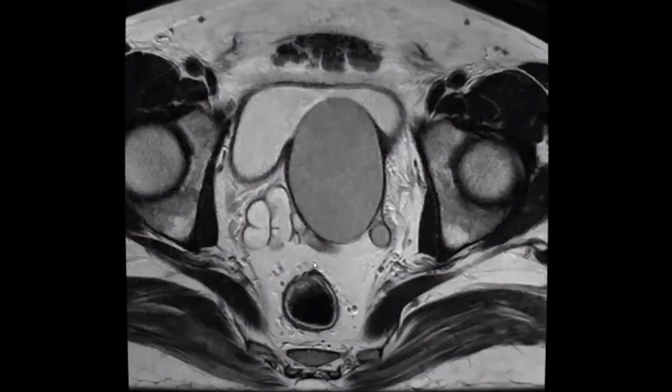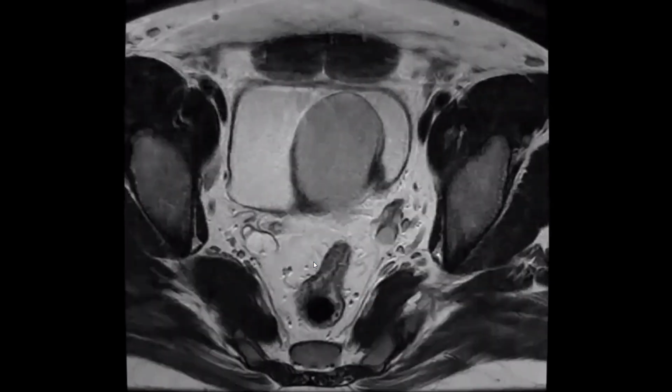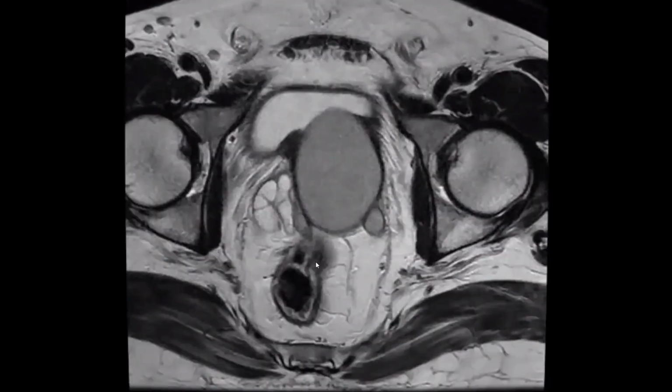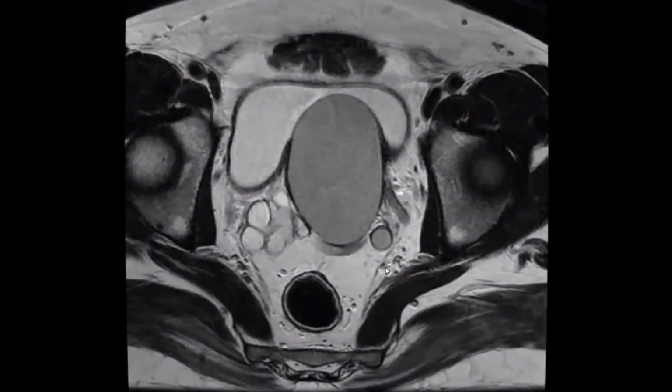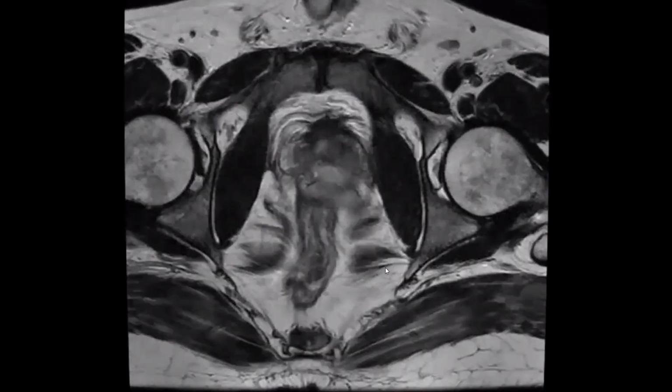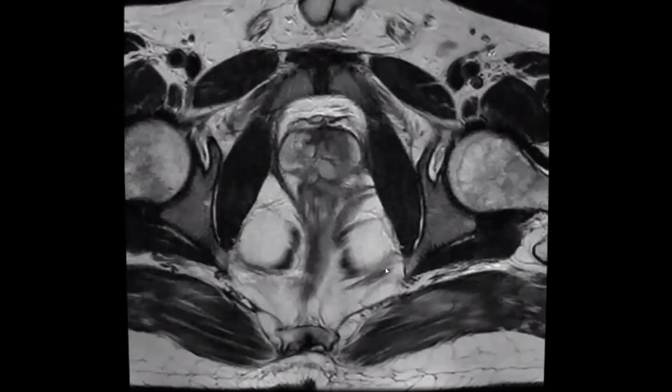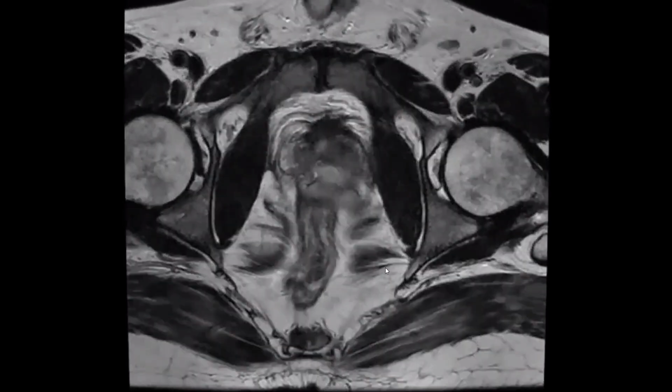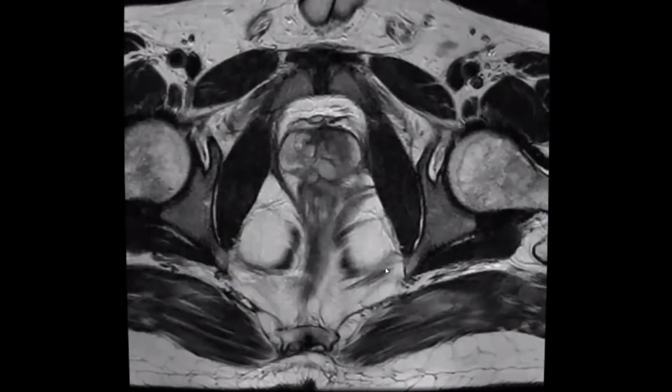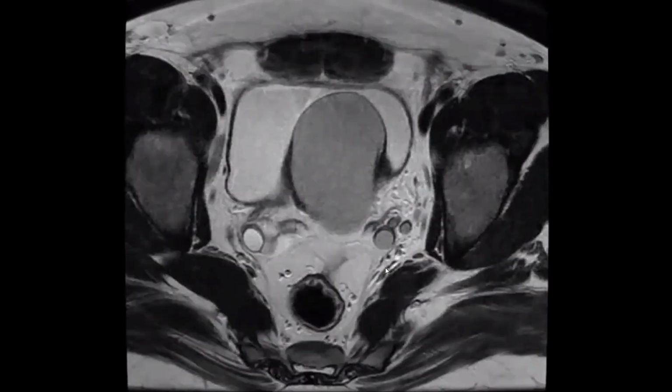This is the left ejaculatory duct, and as you see, it is dilated, so most likely it is obstructed at this site. Also this is the left ureter, and it is going inferiorly to an ectopic insertion into the urethra, not into the urinary bladder.